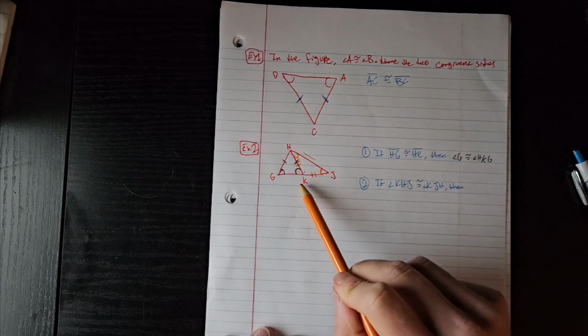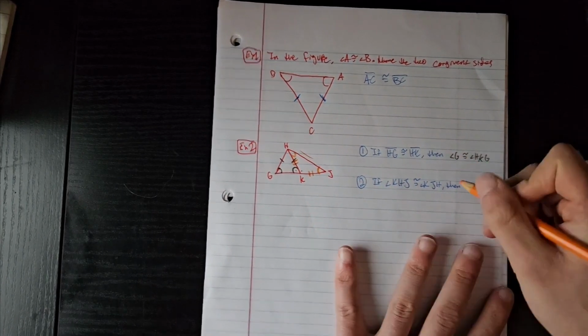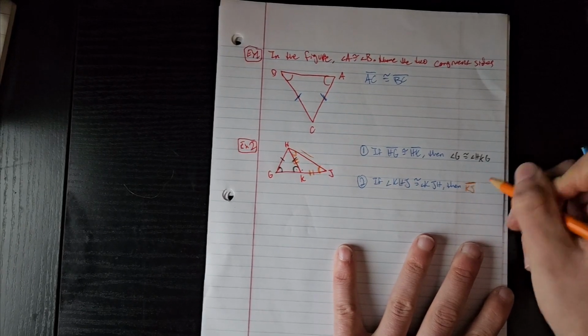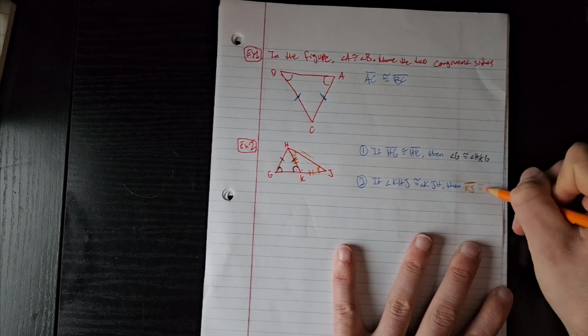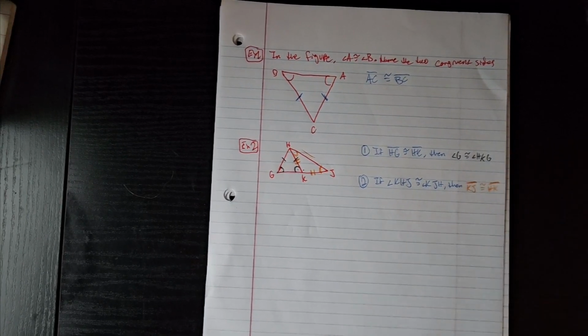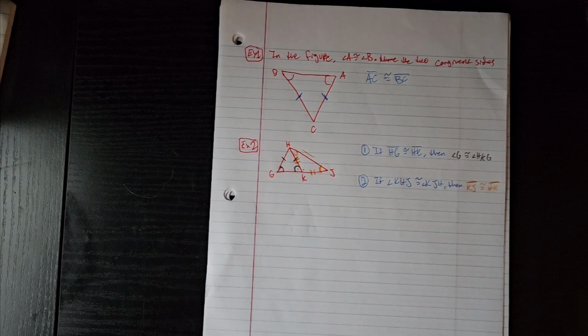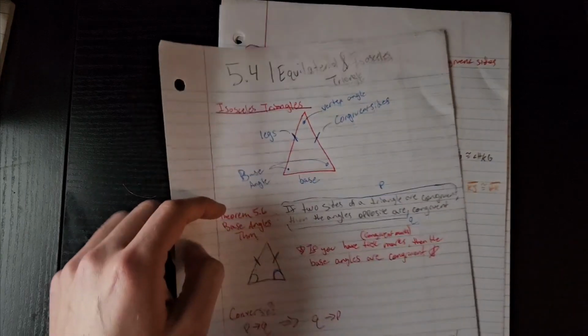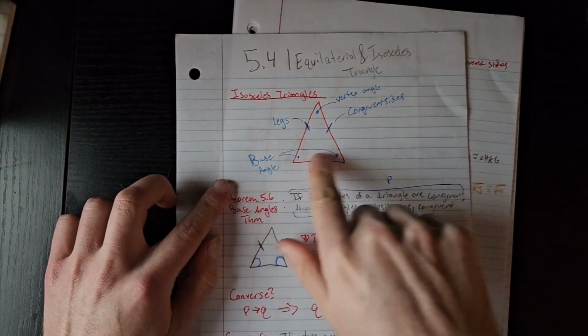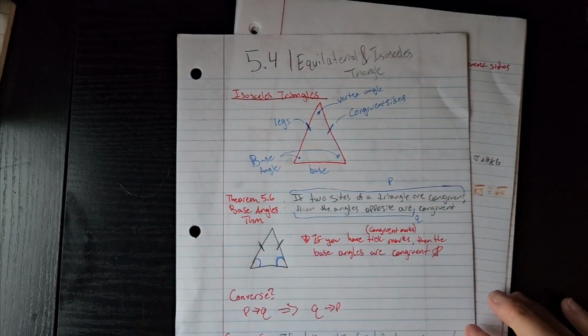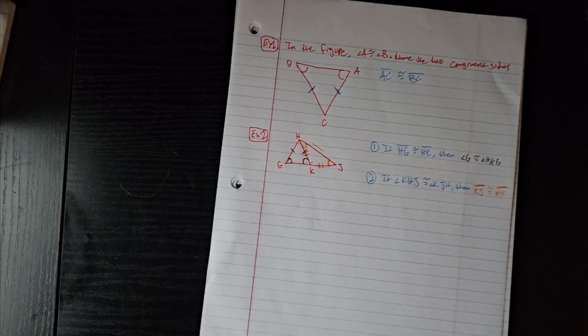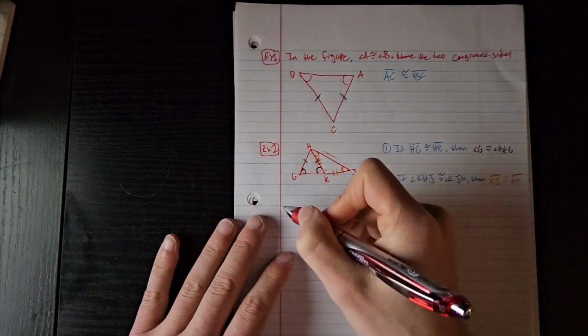So segment KJ is congruent to segment HK. Cool. So just identifying what's what and knowing your anatomy of the isosceles, knowing what's a leg, what's a base. The base angles go with the base, the legs are right above it, and then the vertex angle. We're not working too much with the vertex angle, but being able to identify the isosceles is good.